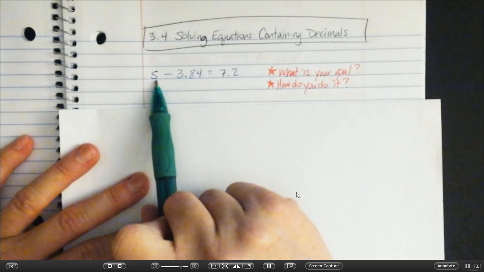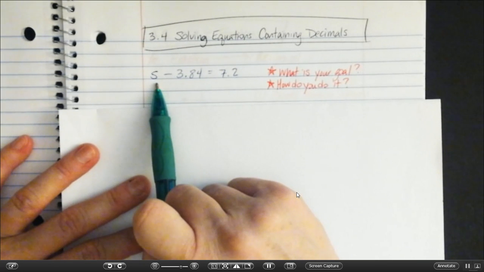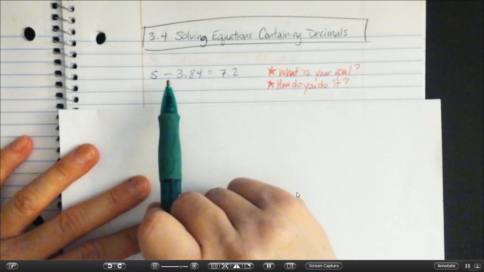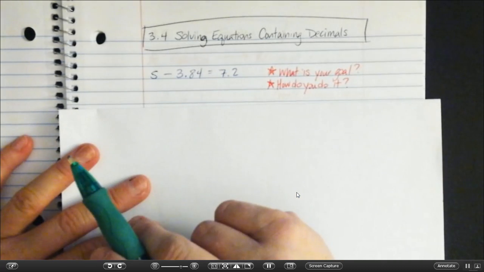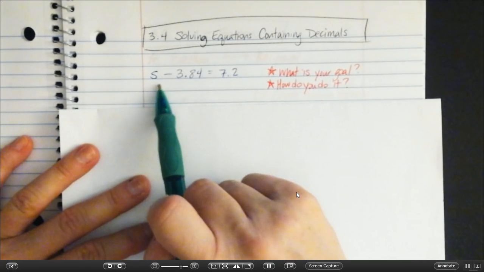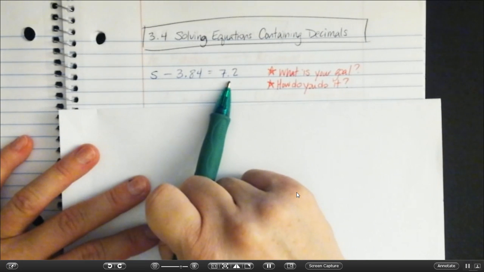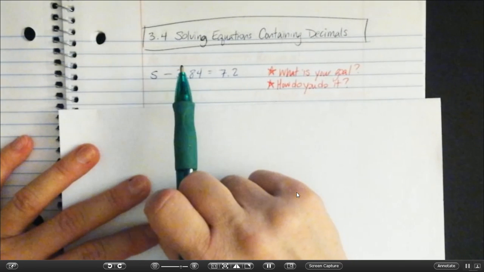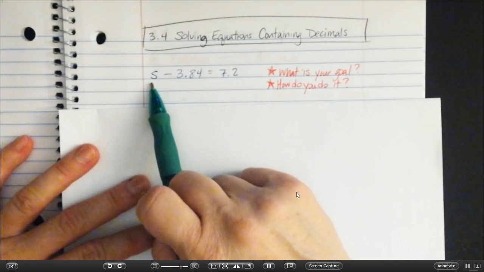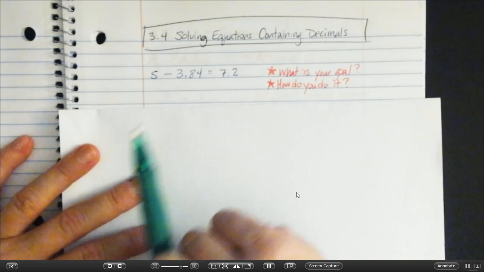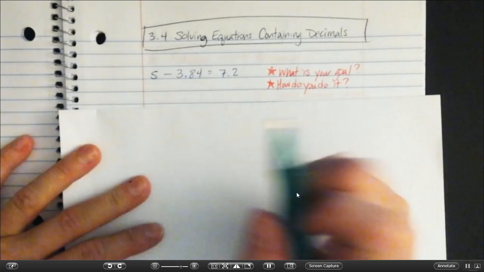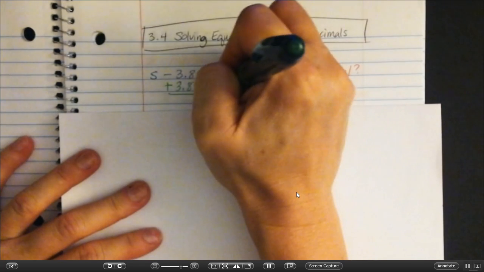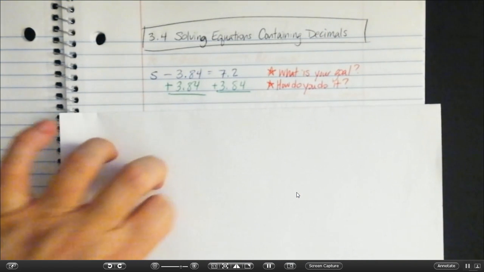When you see this variable, you ask yourself, what is preventing this variable from being by itself? This minus 3.84 is preventing it, or negative 3.84. Another way to look at this is: some number minus 3.84 is 7.2. So the number is going to be bigger than 7.2, because you start with something big, take 3.84 away from it, and still have 7.2 left over. So I'm going to add 3.84 to both sides of the equal sign, because whatever I do to one side I have to do to the other.